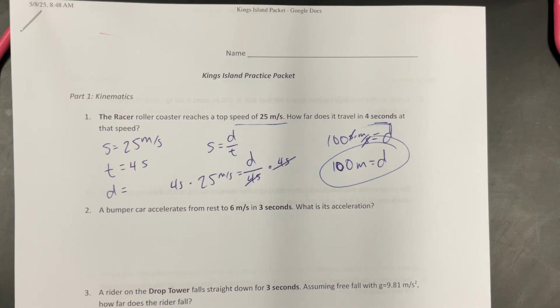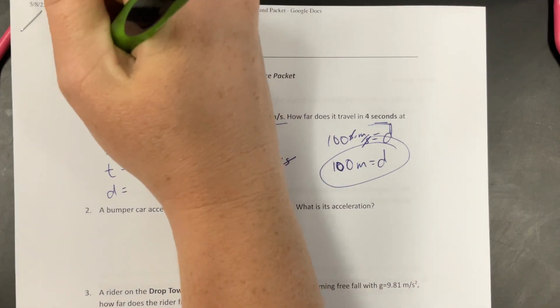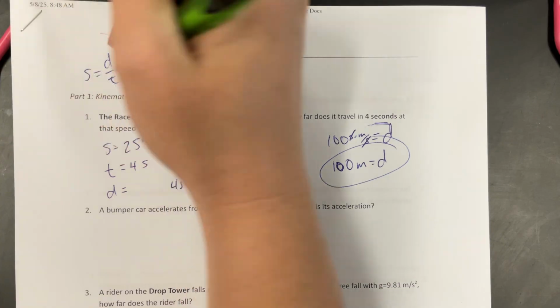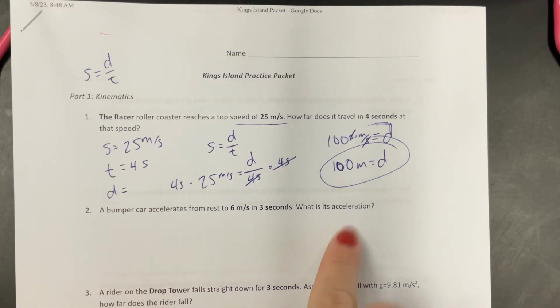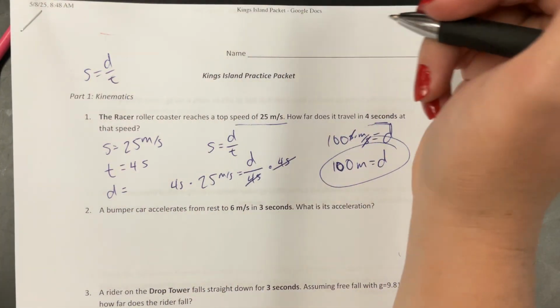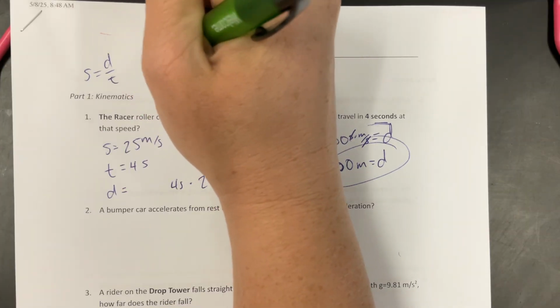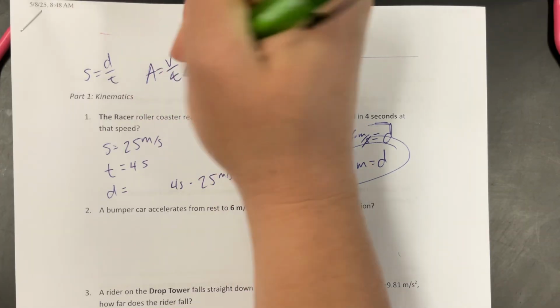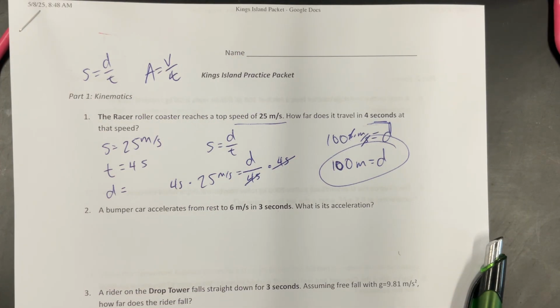Okay, let's do another one. We used the formula speed equals distance divided by time. The next one's talking about acceleration, so you're gonna need your acceleration formula for that. Acceleration is velocity divided by time. That's gonna be our acceleration formula. I'll add that to the board too.